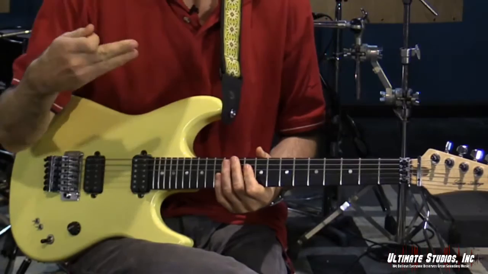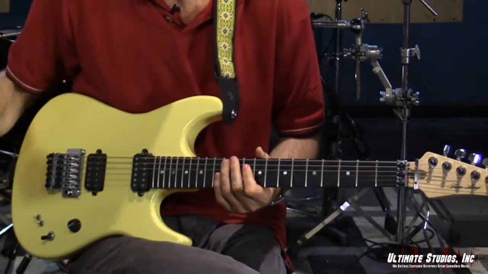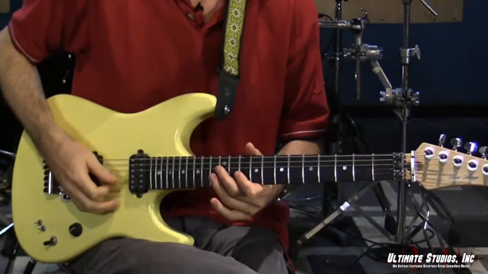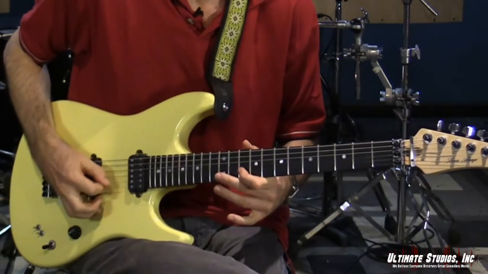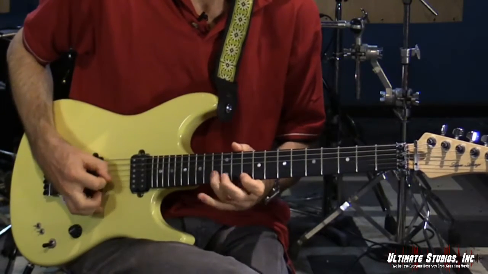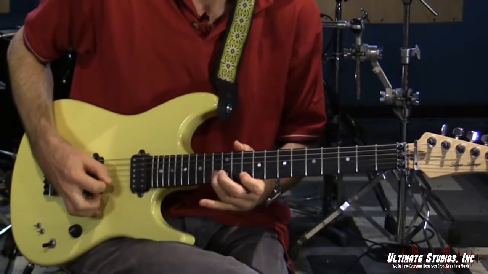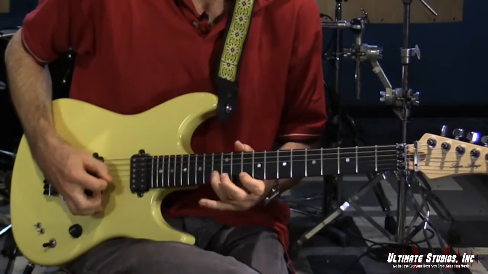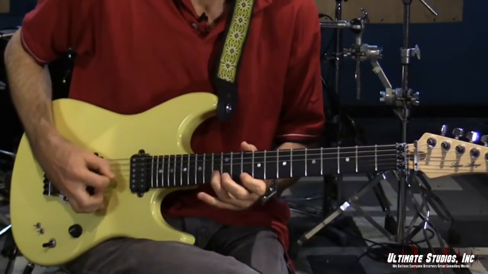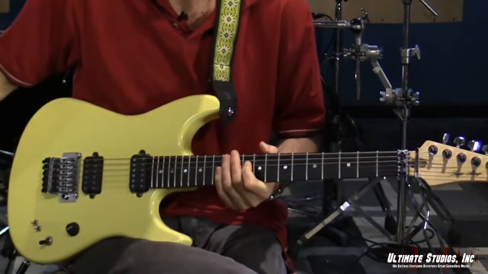And it would make perfect sense doing it in 16 notes. So if I do it here, here's 16 notes. Right?